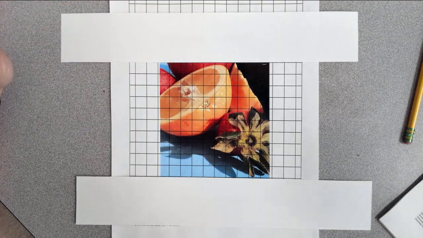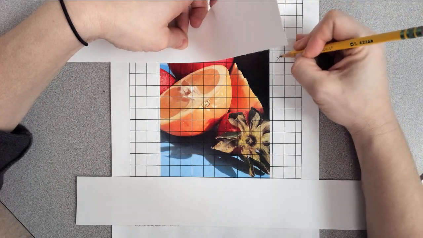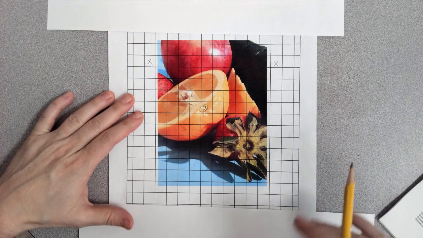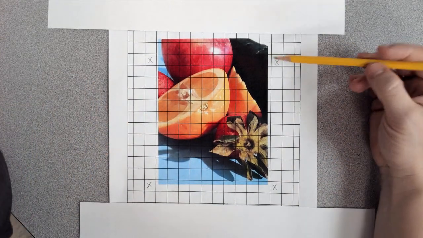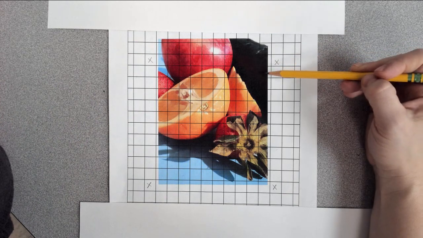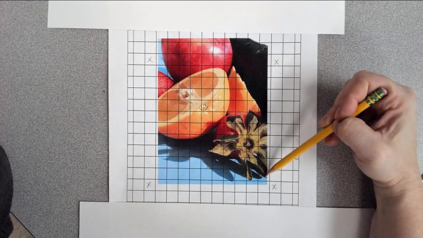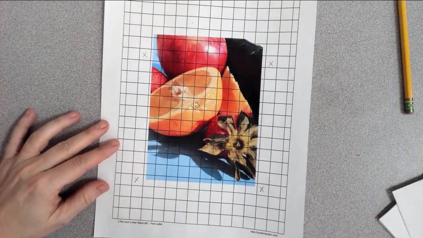So I'm going to end up with that. I'm going to put an X right here and down here at the bottom too, so I know where I want to put my tape. Then I double check before I put the tape down that I do have it right. 1, 2, 3, 4, 5, 6, 7, 8, 9, 10. So I'm good.